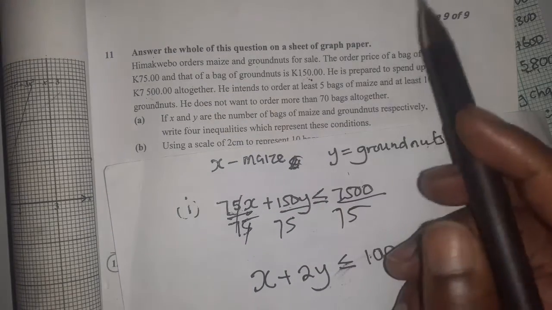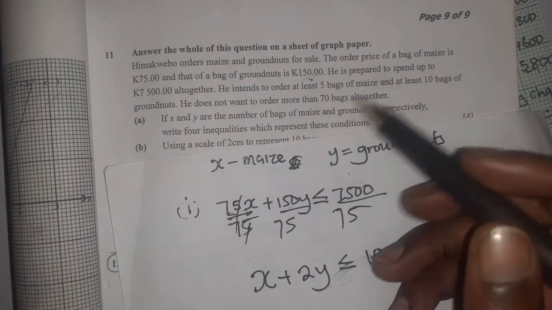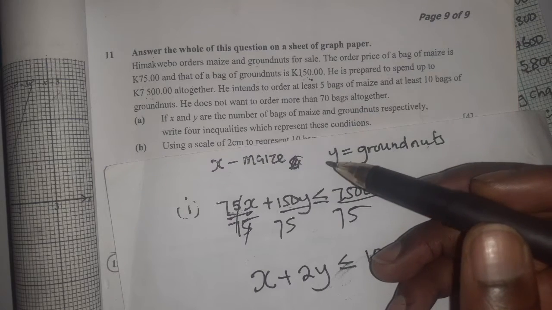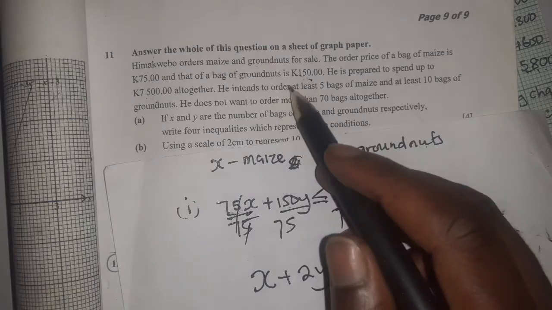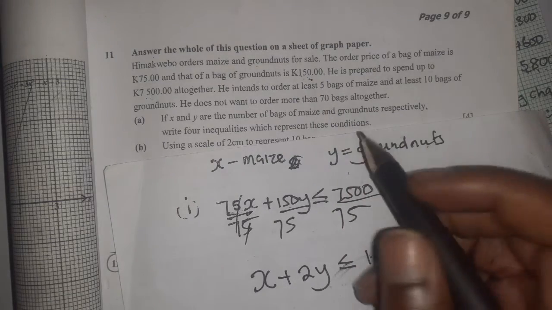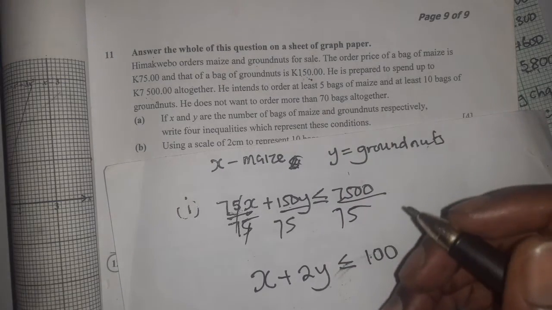So please, the mistake that you can make when it comes to linear programming is to relate it to punctuations. Since here there's a full stop, I must get 1 after another full stop. No, it doesn't work like that. You need to get the idea.